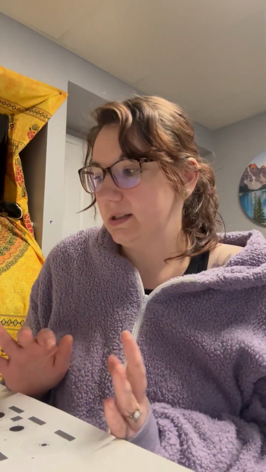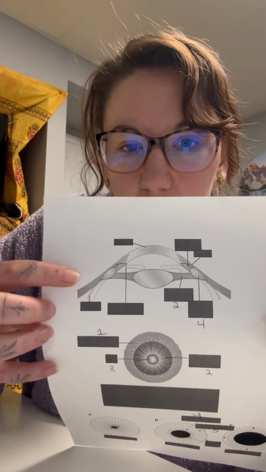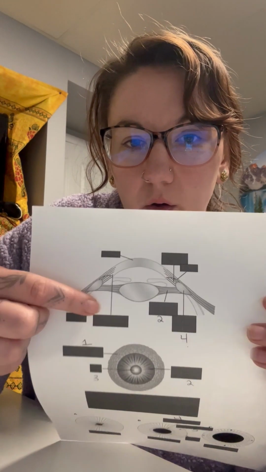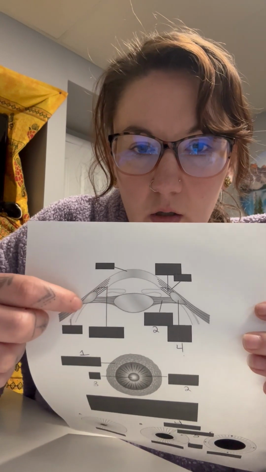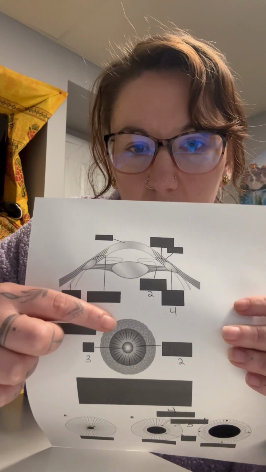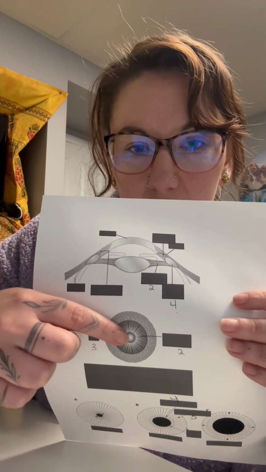So if we first discuss how muscles make the lens flatten or expand to accommodate vision, this is the part that we are going to look at. So this is the basic accommodation of the eye. We have our lens here, our suspensory ligaments, and our ciliary body with the ciliary muscles here.